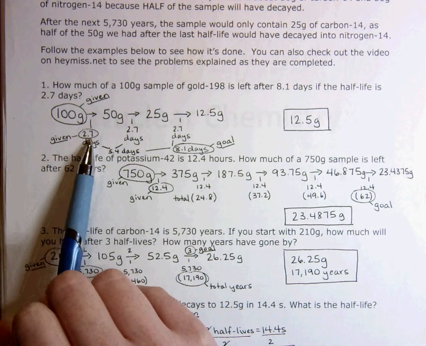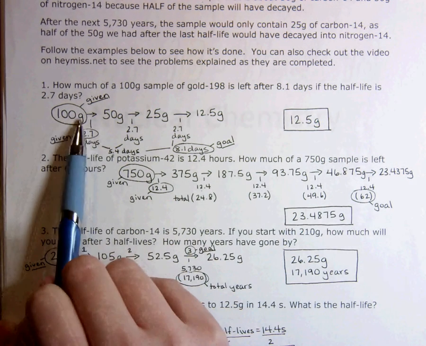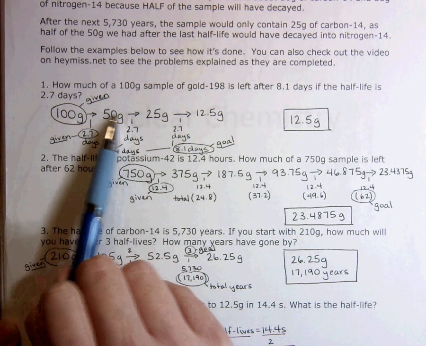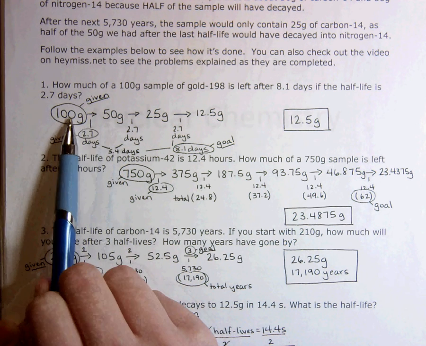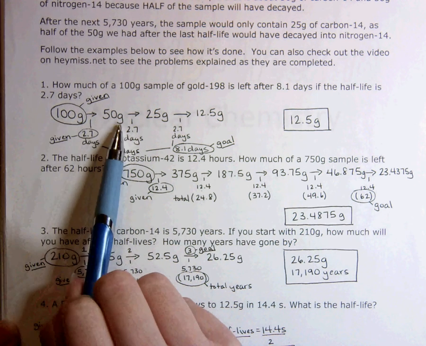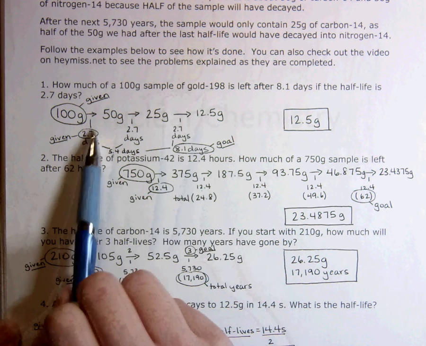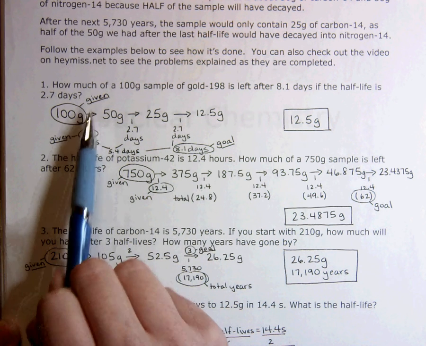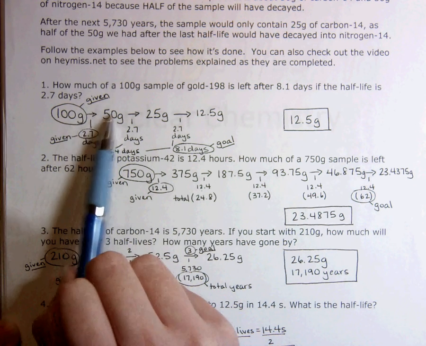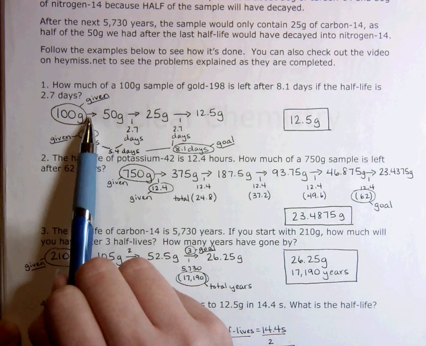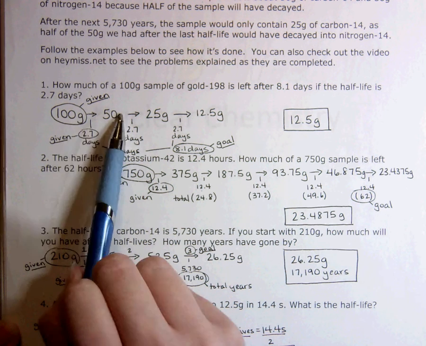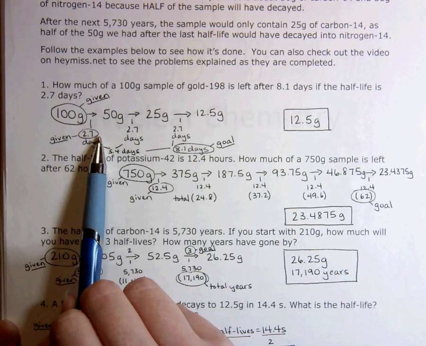After 2.7 days, half of this substance will decay into a different element. So of the original 100 grams, only 50 grams of it will still be gold-198 after 2.7 days. So I draw an arrow and say that now only 50 grams are remaining, and that amount of time that this took to happen was 2.7 days.